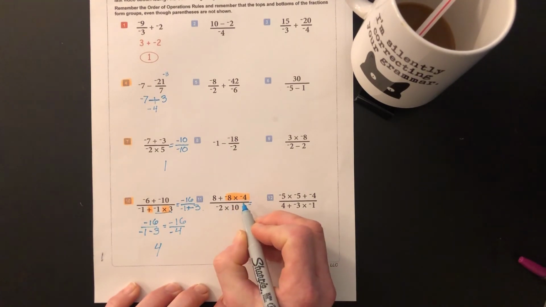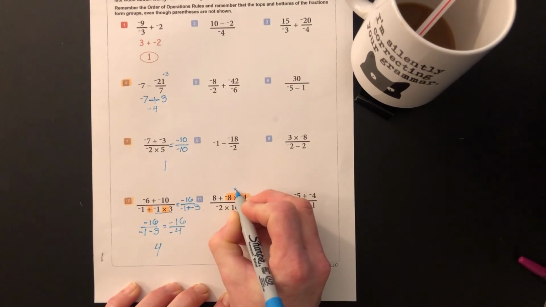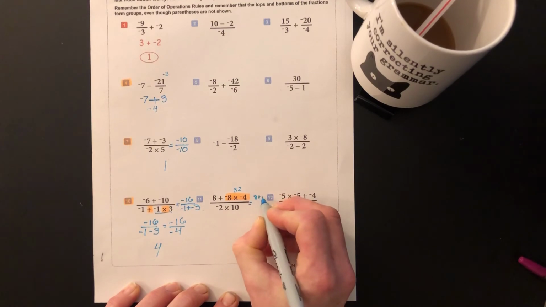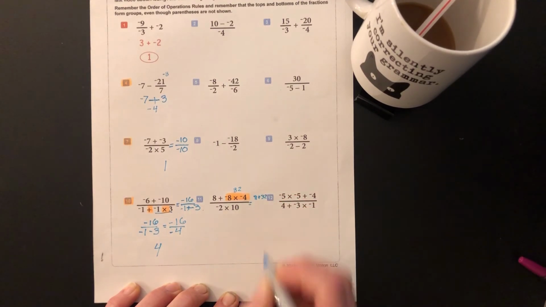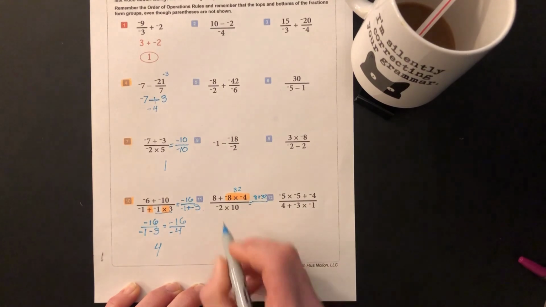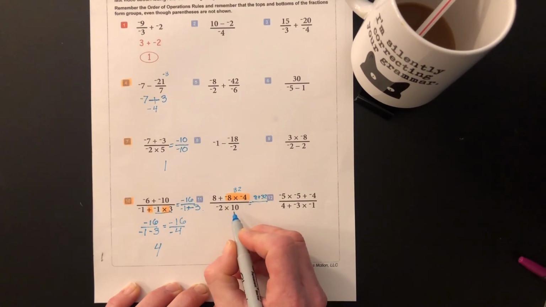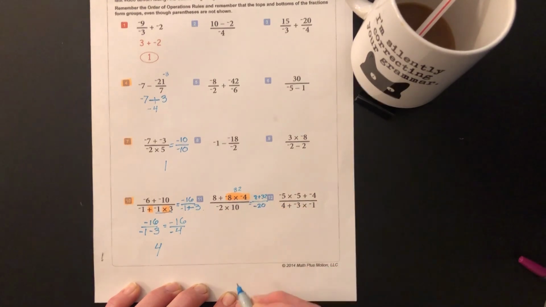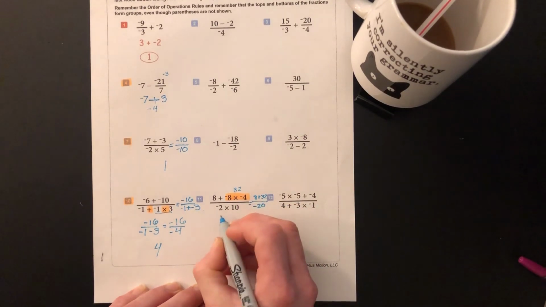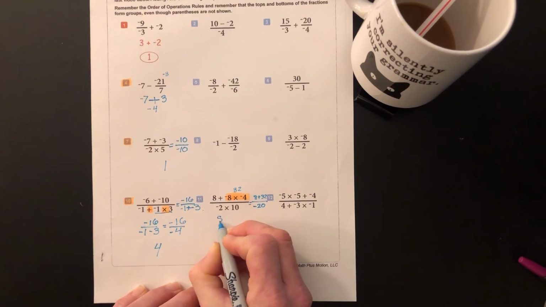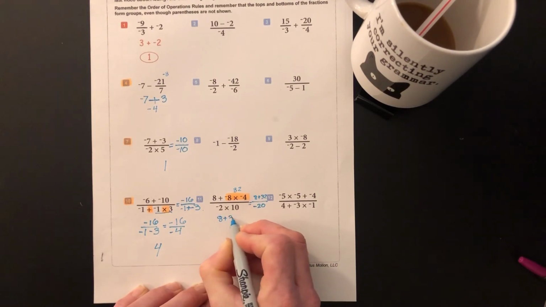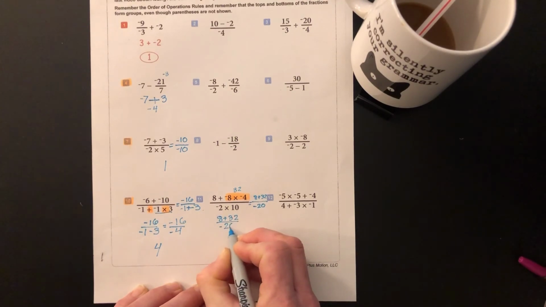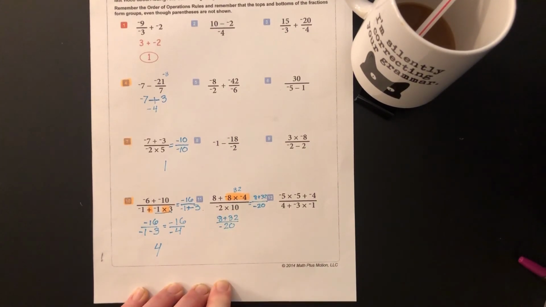Negative 8 times negative 4 is positive 32. So I have 8 plus 32 divided by negative 2 times 10, which is negative 20. So your first step, I'm going to rewrite it neater, is 8 plus 32 divided by negative 20. So you take it from there to finish.